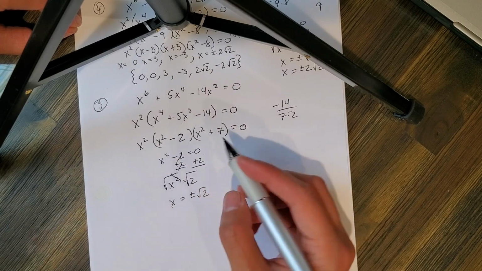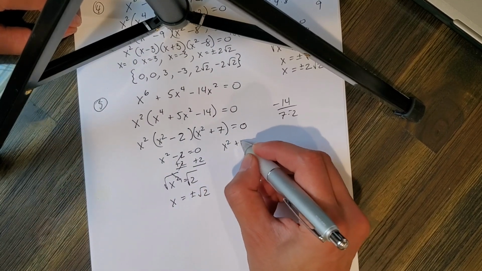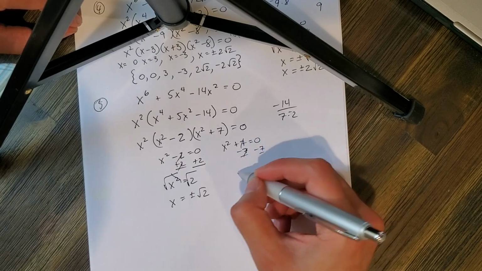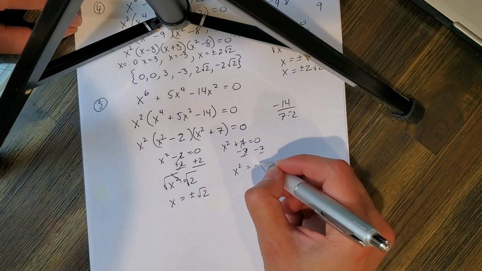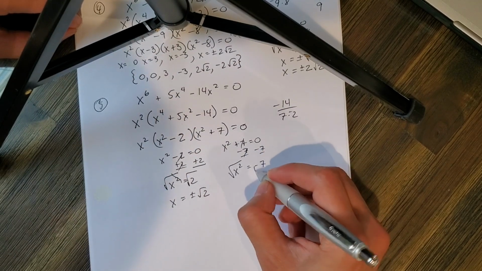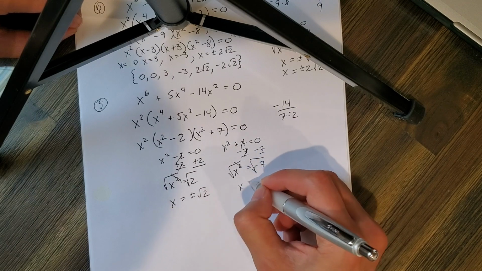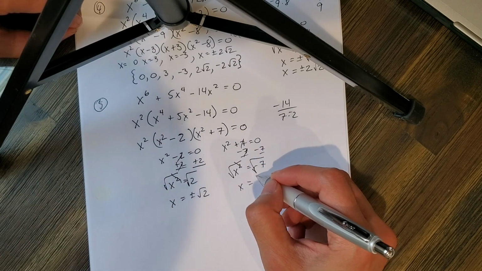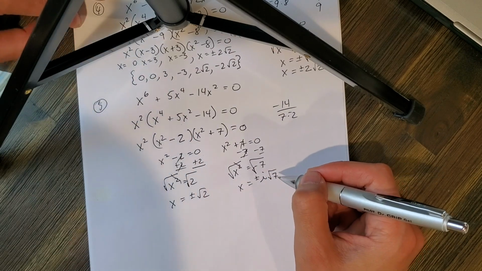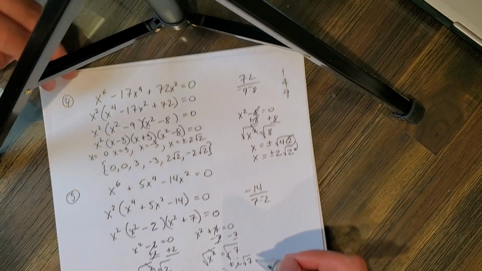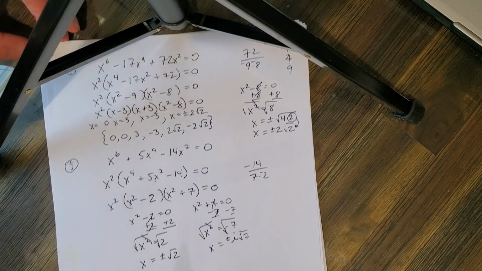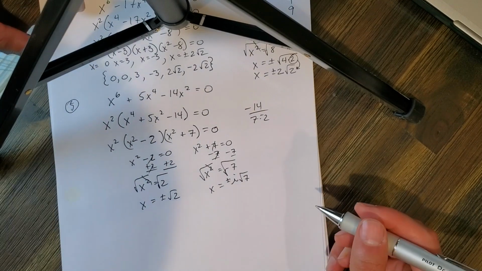Now this is the same thing with this one here. So we have x squared plus 7 equals 0. Subtract 7. X squared equals negative 7. And then we have to square root both sides. And we get x equals, well, there's our imaginary here, plus or minus I radical 7. Now notice 7, I can't divide by 4 and get a nice whole number. So then that means that the 7 remains inside, okay?